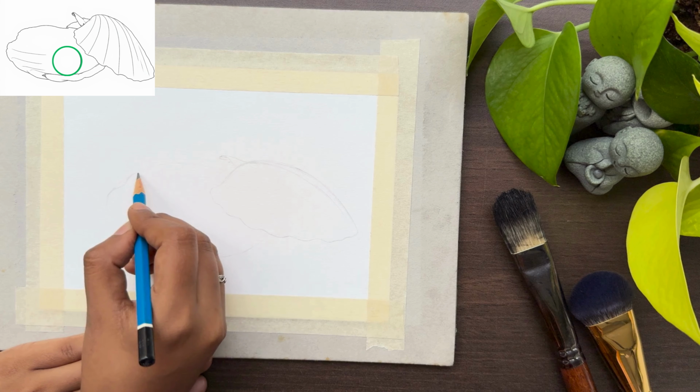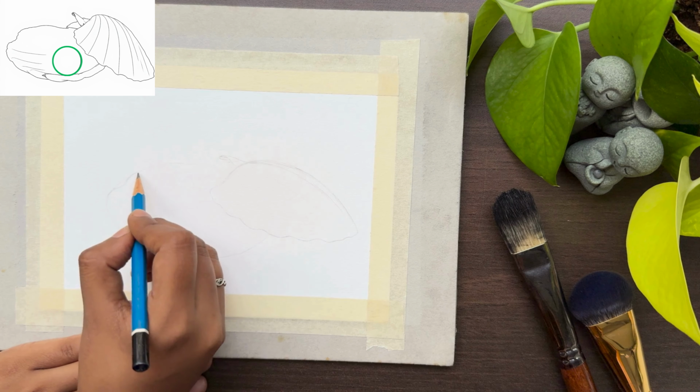Now I am drawing the details on the lower shell. And there is also a wavy outline on the bottom portion of this shell. And I'm erasing the construction ovals that we drew initially.